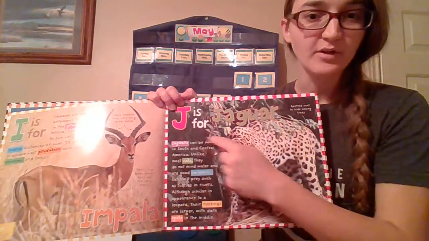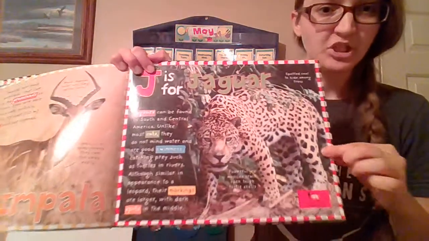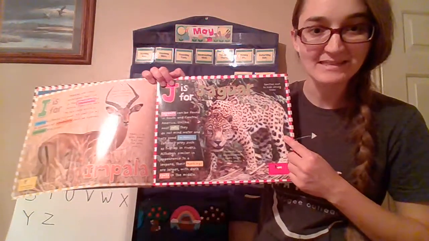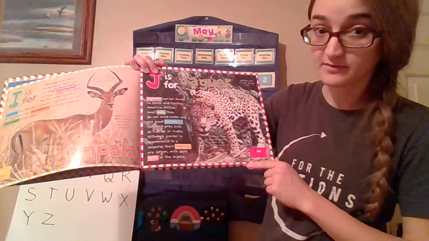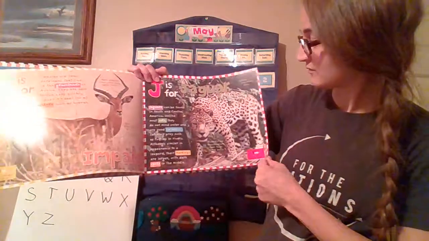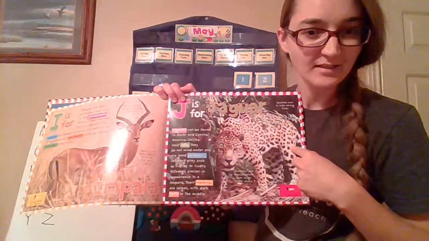J is for jaguar. Jaguars are a type of big cat. They live in the trees and they hunt for their food. You see his spots? Makes him kind of hard to see in the trees.